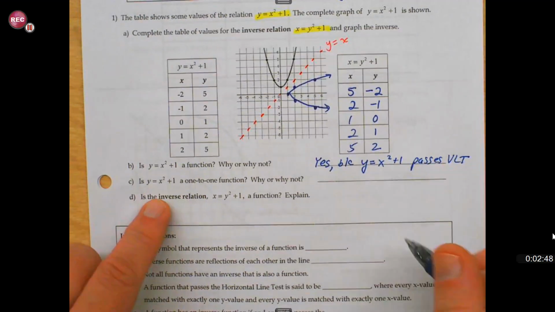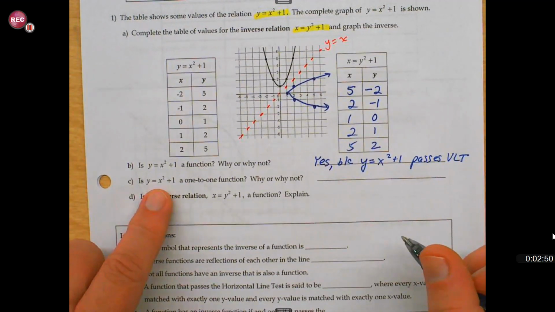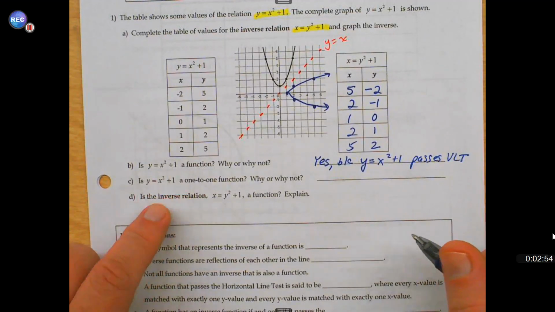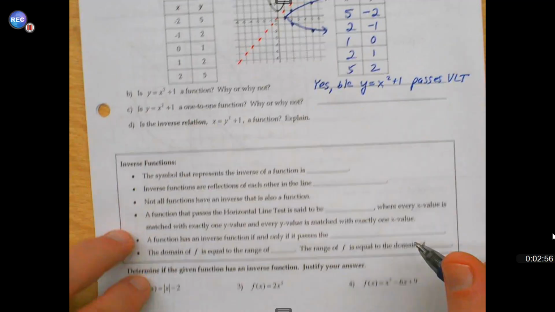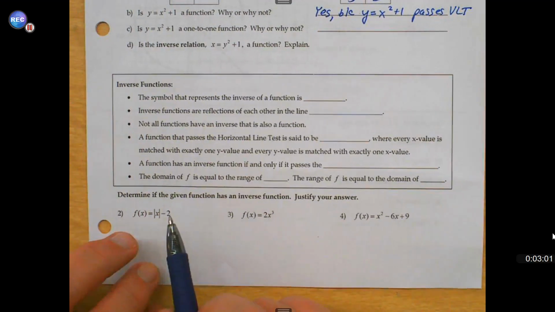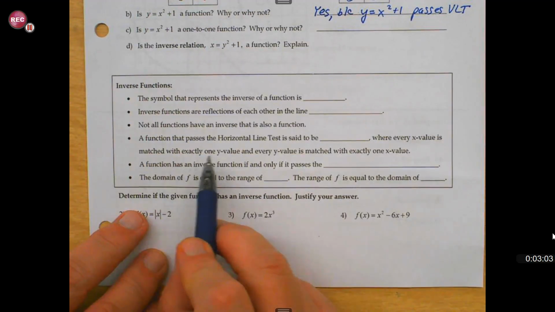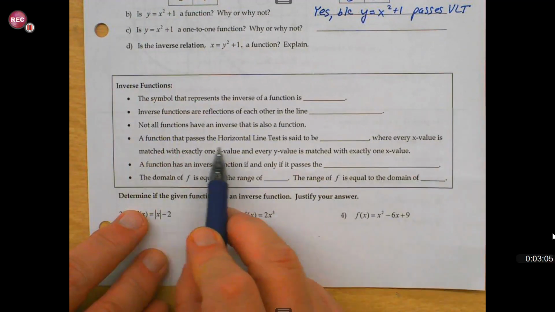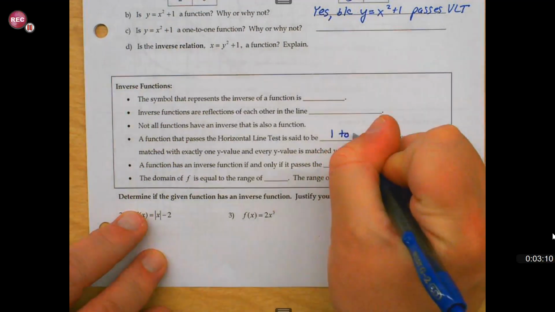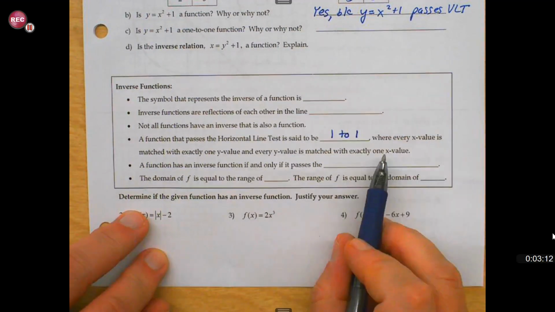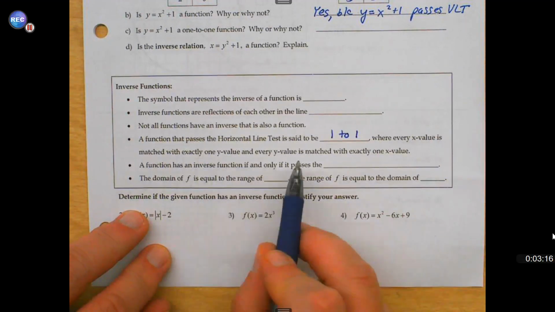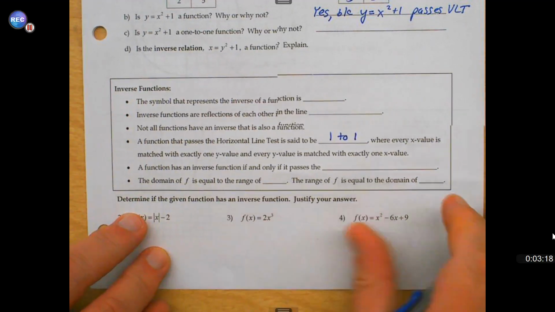If I ask you, is that graph that we just talked about a one-to-one function, why or why not? We can fill this in first and come back. It would have to pass something called the horizontal line test. Any function that passes the horizontal line test is said to be a one-to-one function. That means every x value matches with exactly one y, and every y matches with exactly one x.